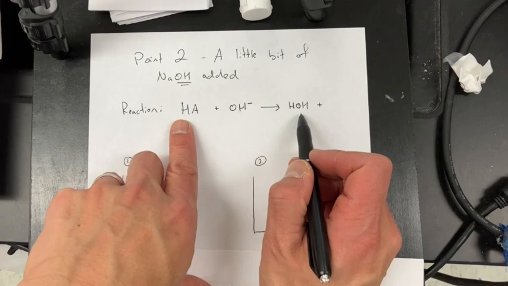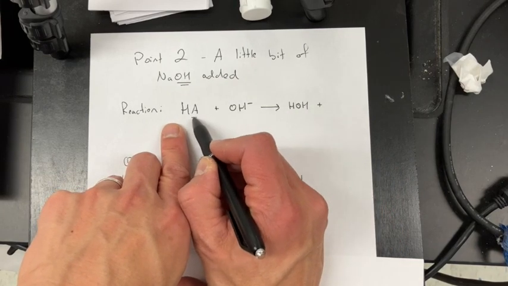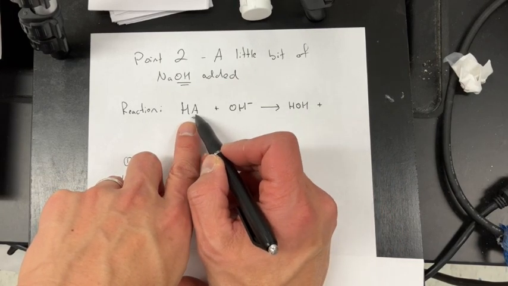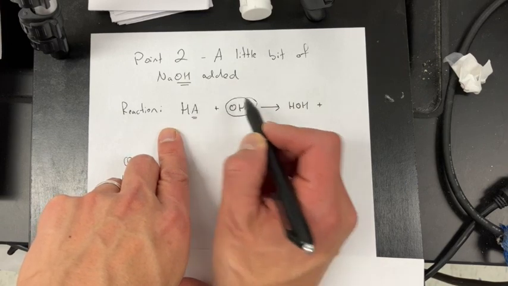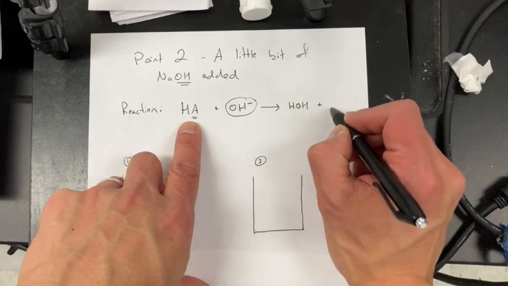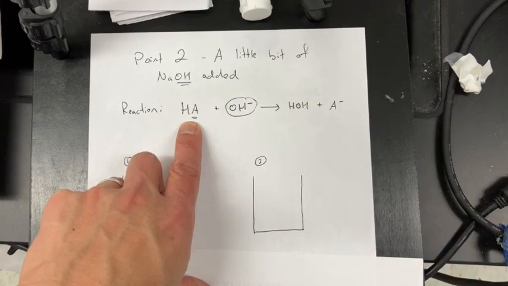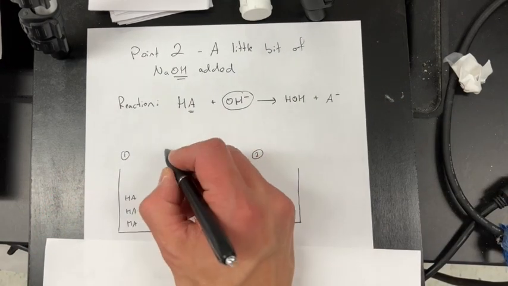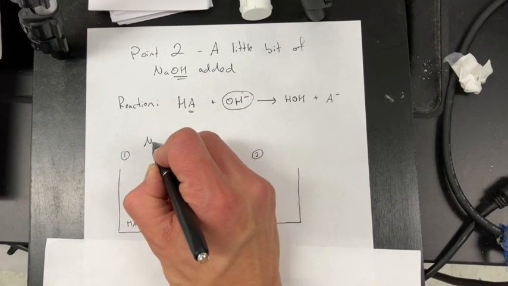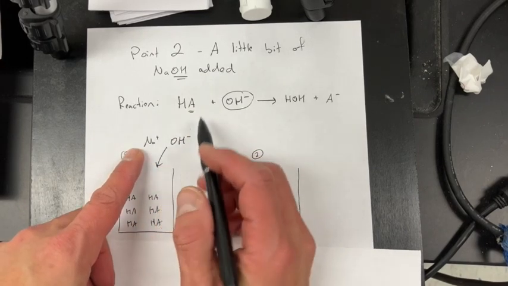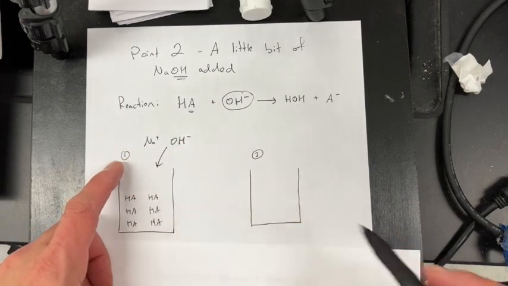But now it's not just water, because this thing is going to be left behind. This OH is going to pull this H plus off, and I'm left with an A negative. So when I take this beaker here and I add OH minus, I'm also going to add Na plus because the Na has to be there. I just want to show it where it's going to be.